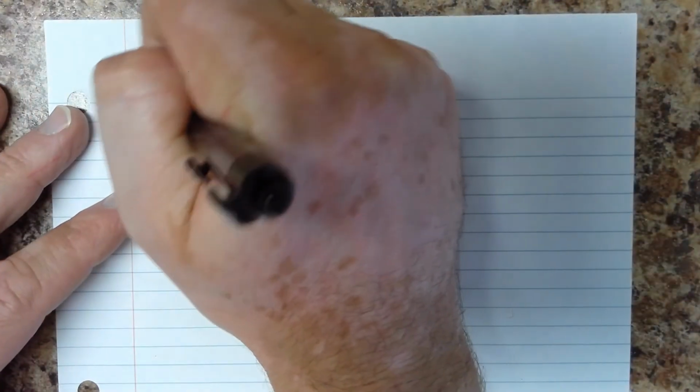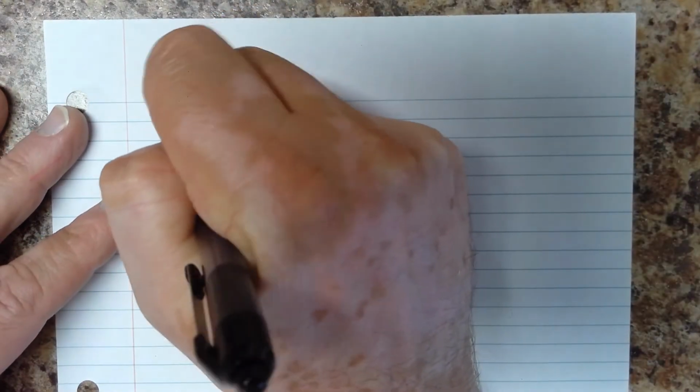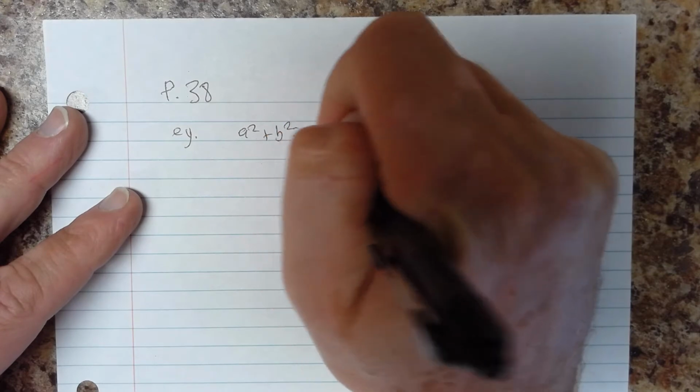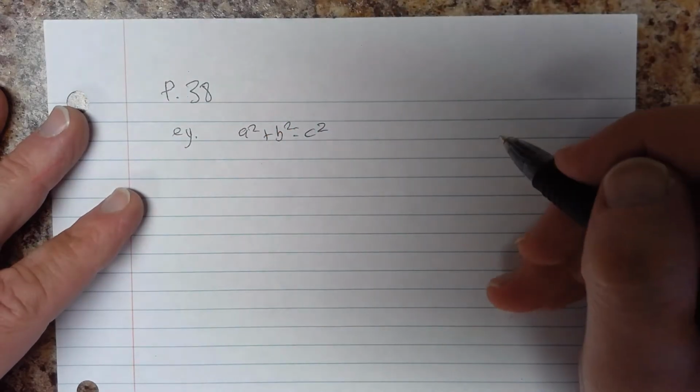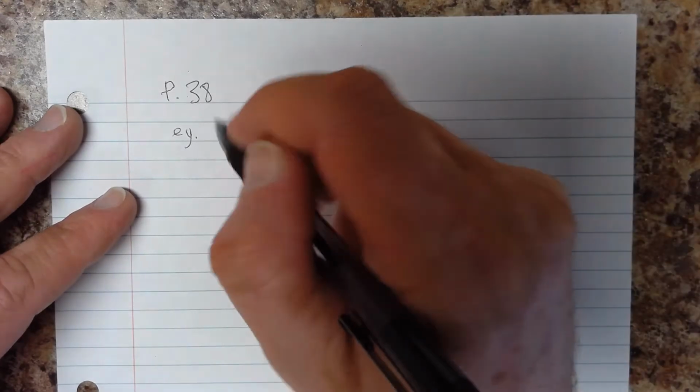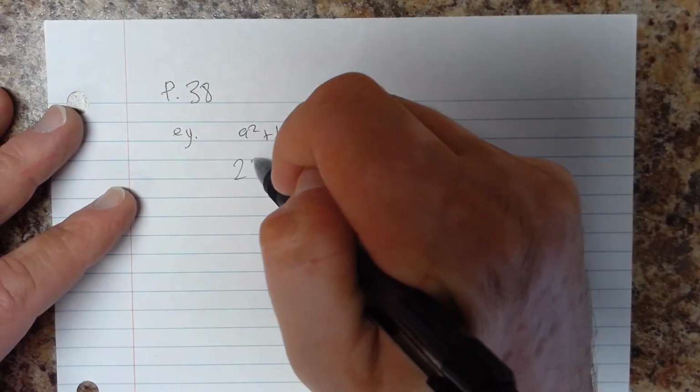So, page 38, example 1, a squared plus b squared equals c squared to get that straight height. So the 2 is the short side, so 2 squared.